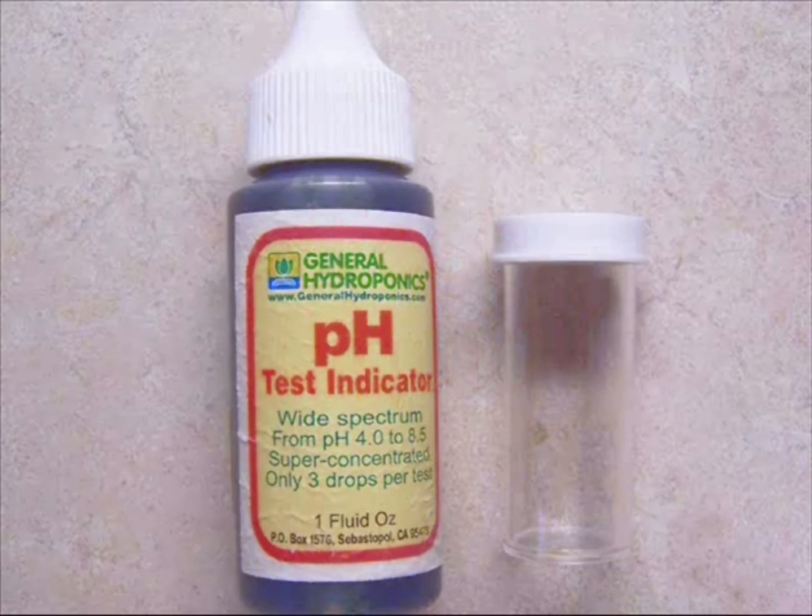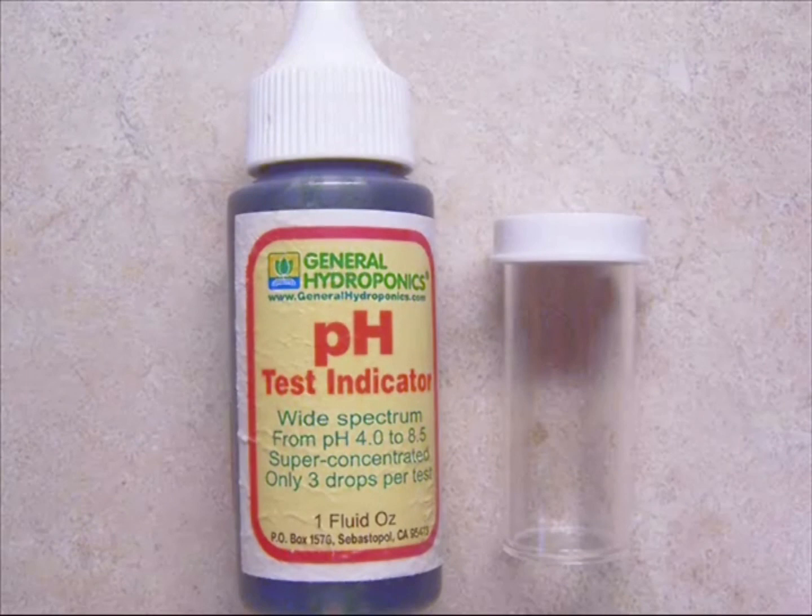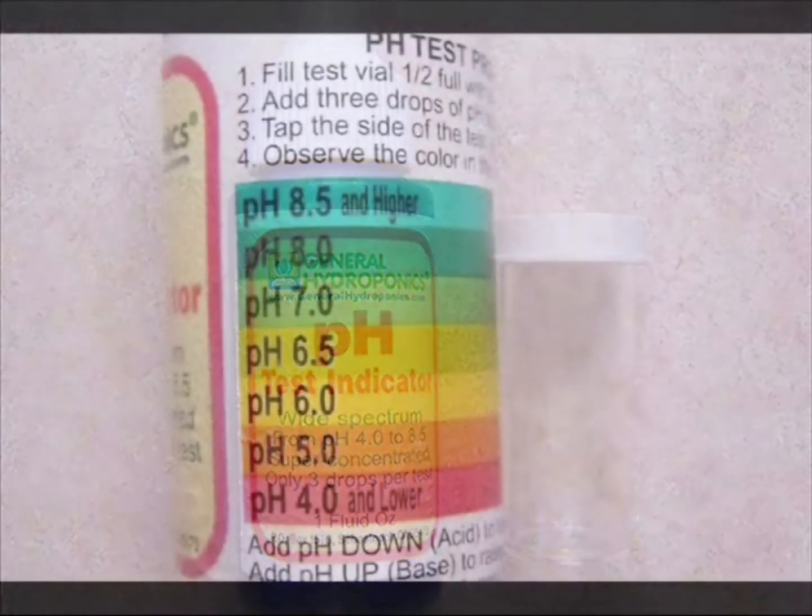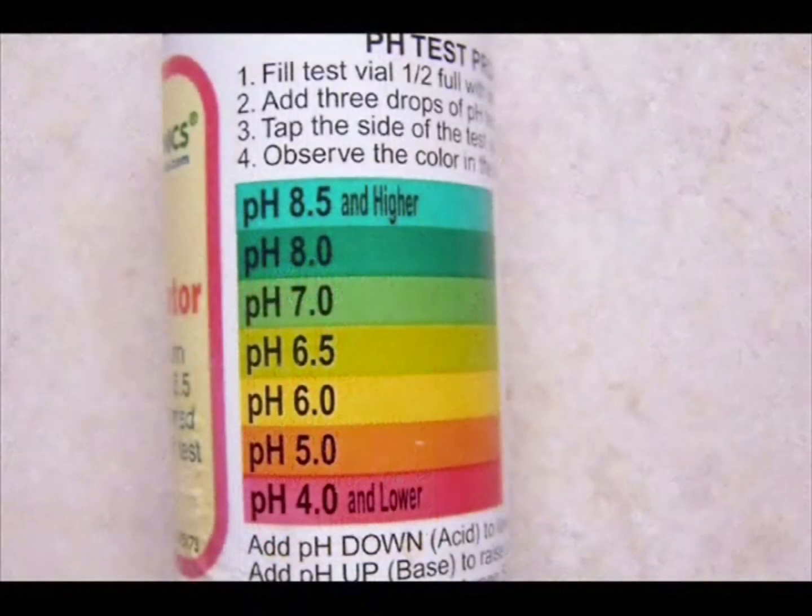Another slightly wider range test method is the use of bromothymol blue test liquid. This is basically the same as aquarium test fluid. As you can see, the range is wider and colors more vivid, which makes it preferable to the test paper method.